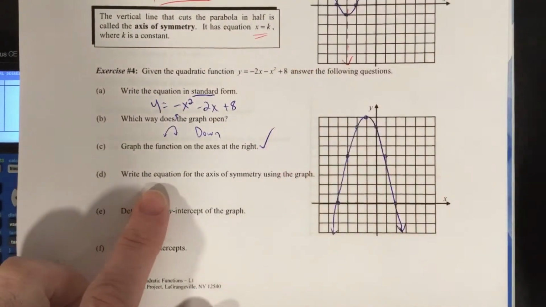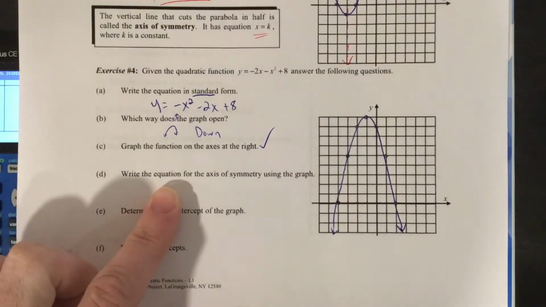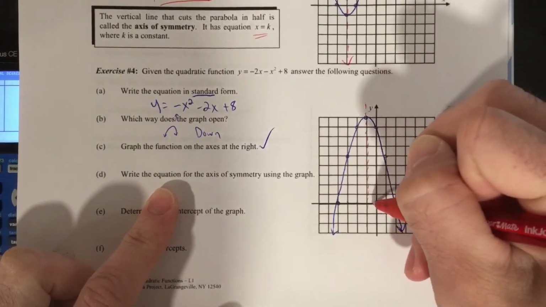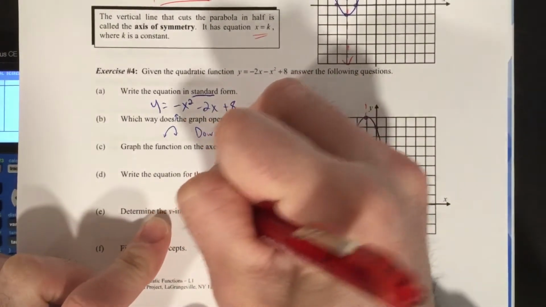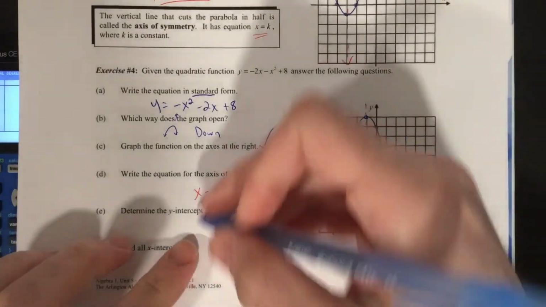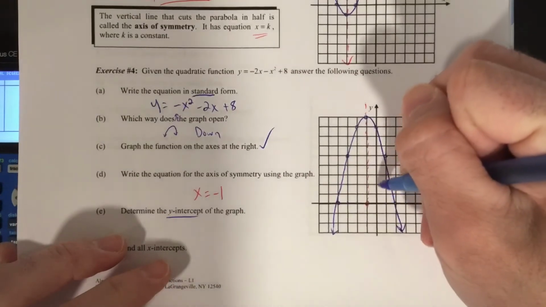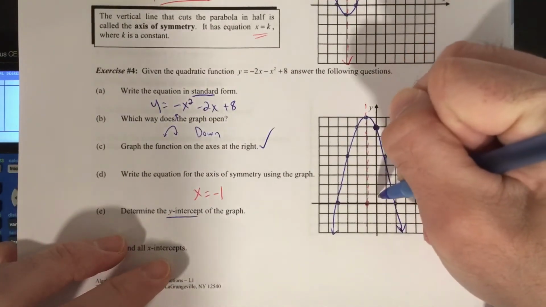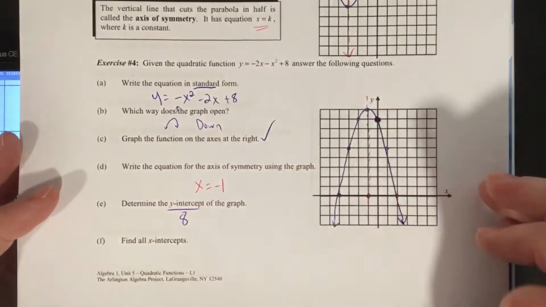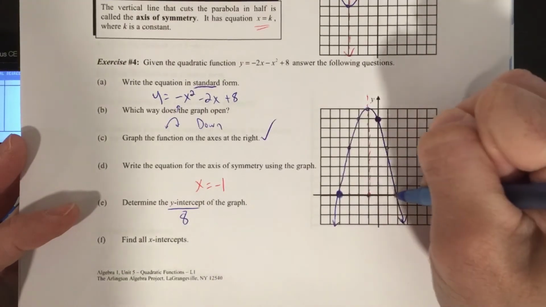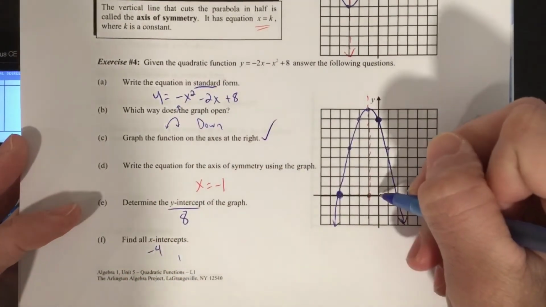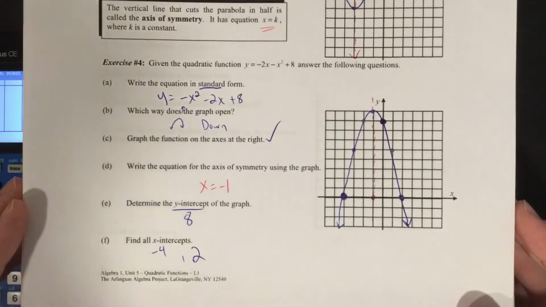So I did that. Write the equation for the axis of symmetry using the graph. So remember, that is that vertical line here that cuts this in half. What is the x value? X equals -1. What is the y-intercept? Y-intercept is where it crosses the y-axis. Right there, that value is 1, 2, 3, 4, 5, 6, 7, 8. And find all x-intercepts. X-intercepts would be the points where it crosses the x-axis. So that would be -4 and +2.